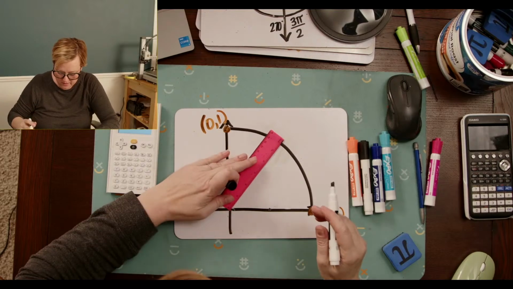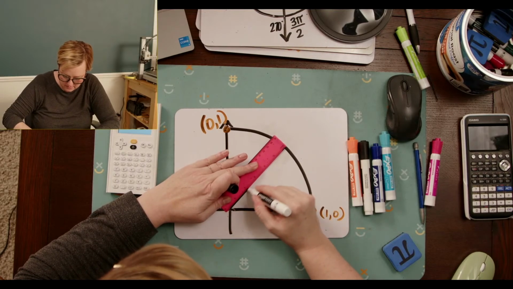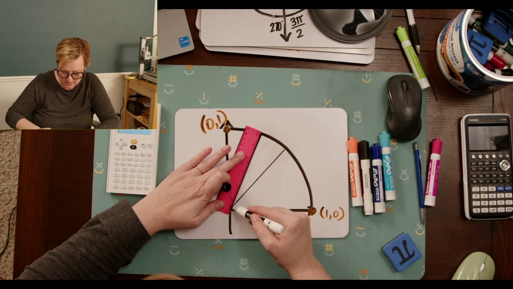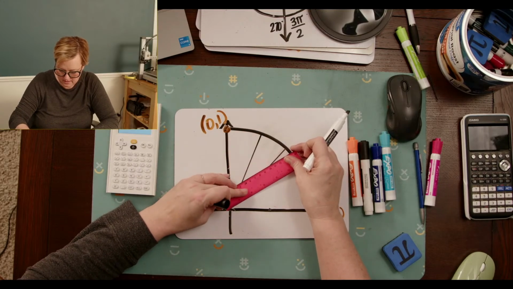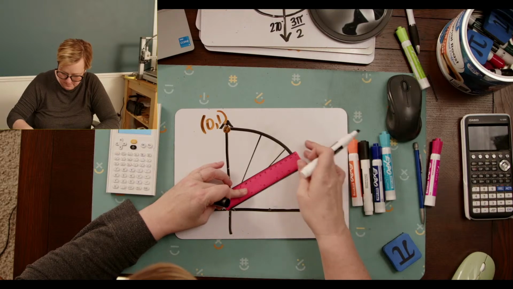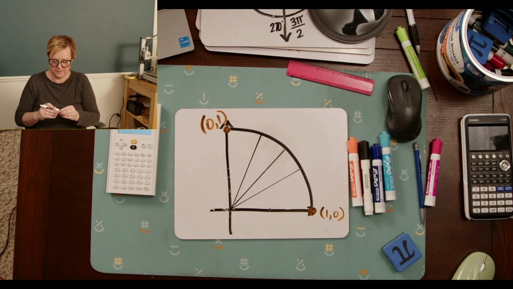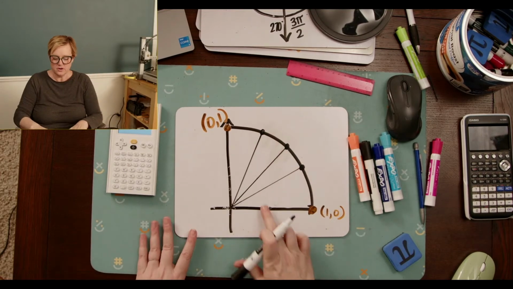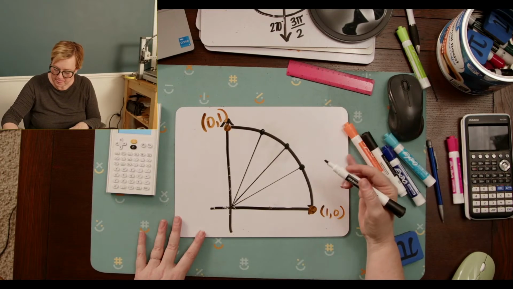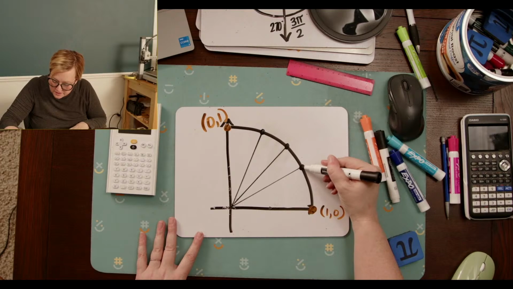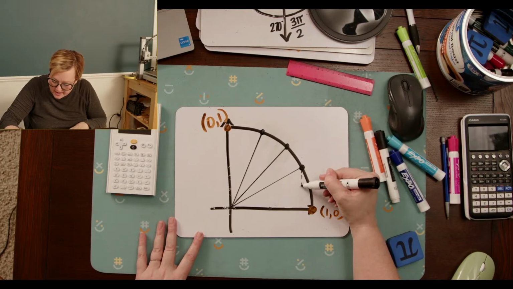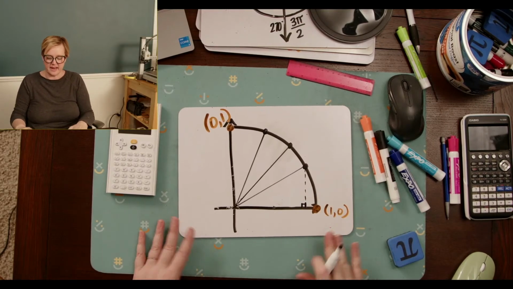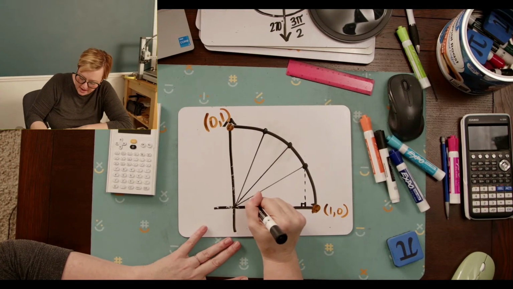So we've got our 45 degrees here. So 45, 60, and 30. Okay. All right, so this is 30 degrees, right? And to figure out these coordinates, the important thing with the unit circle is it's standardizing everything. So this is a 30-degree angle.